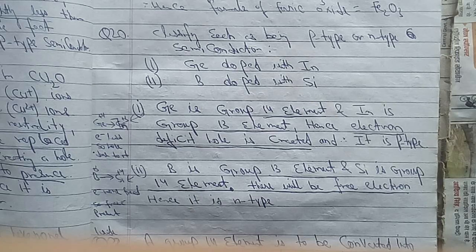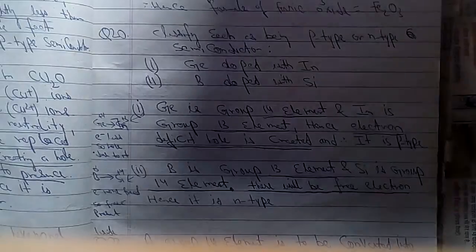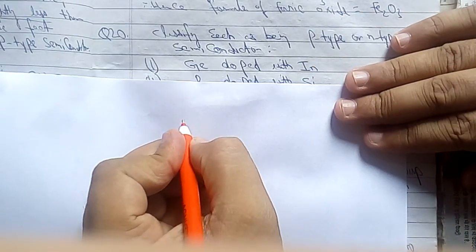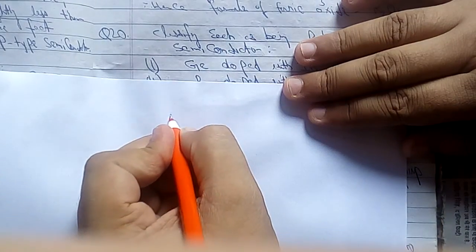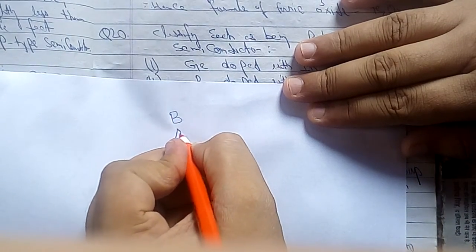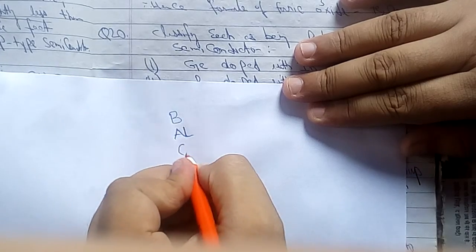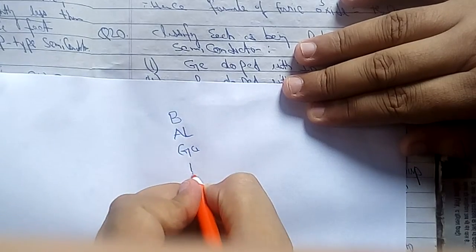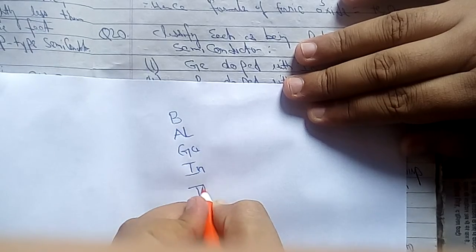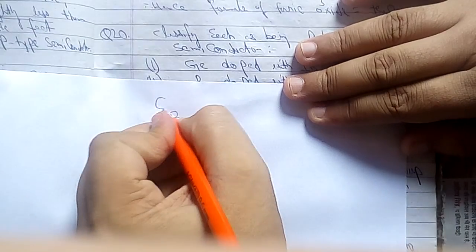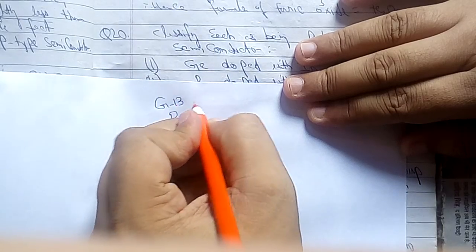In this case you have to know the group number, in which group of the periodic table they fall. So the first thing is to know the group number. Germanium is of which group? We have learned the sequence Bal Jayanti, group 13: boron, aluminium, gallium, indium, thallium. This one is of group 13.